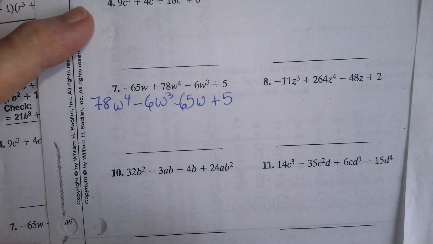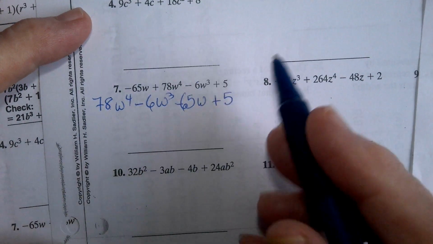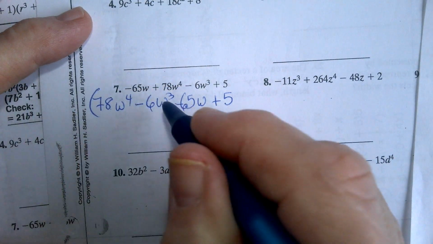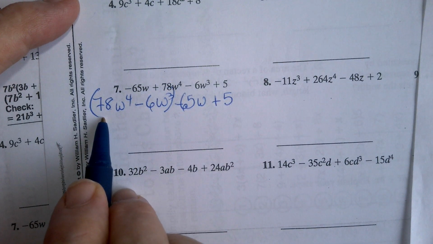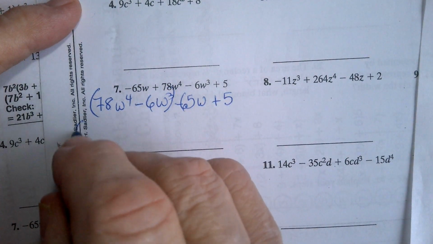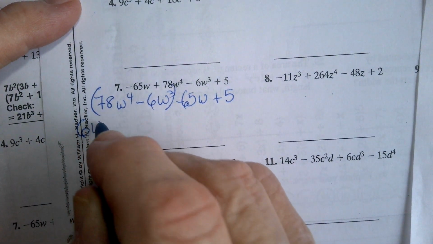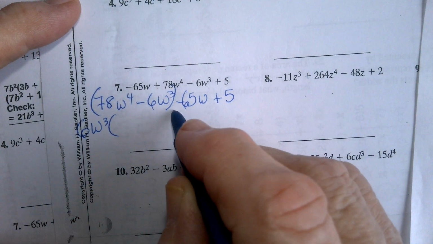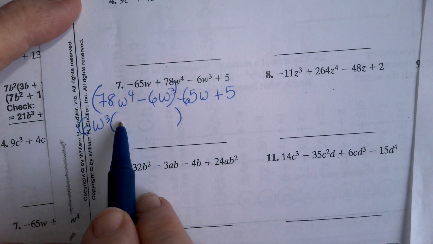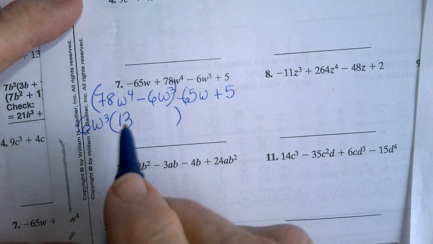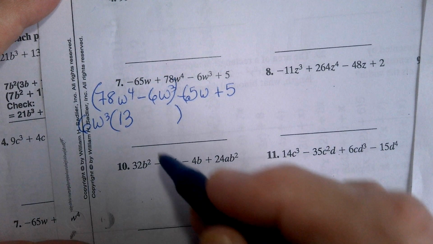So we're going to pull out, is that a plus now? Oh, that's a minus. Okay, so that's a minus. So on this first one, we can pull out, what did we say, a 6? We're going to pull out a 6, and what else? A W to the third power. And so on this first one, we've got 6 times 13 is 78, and we're pulling out 3 W's. How many will we have left? 1 W.